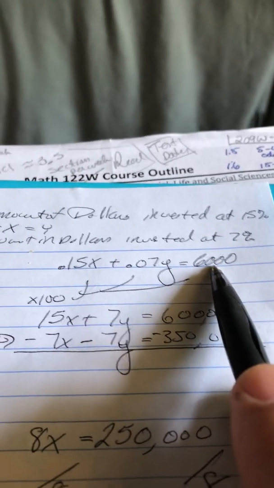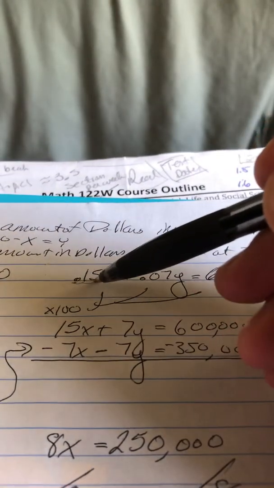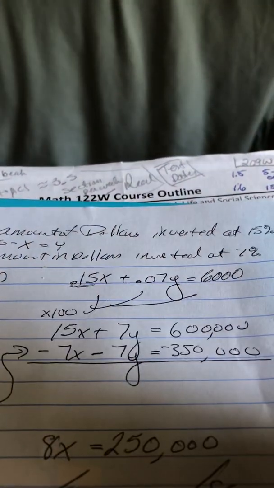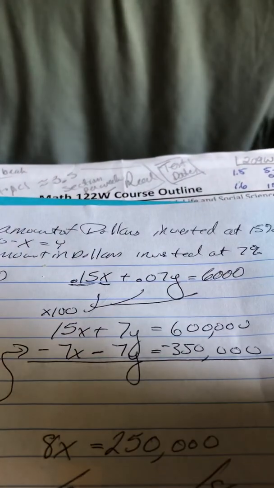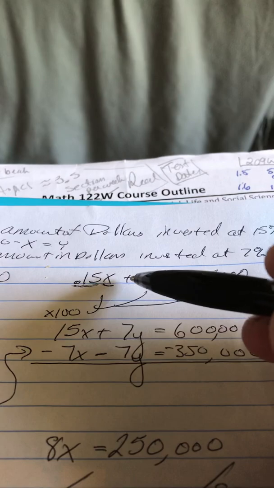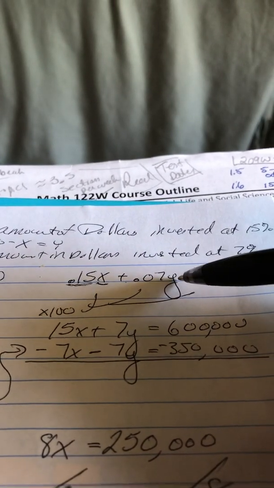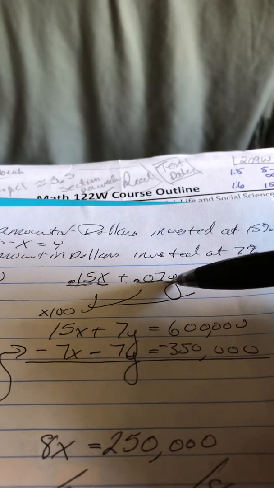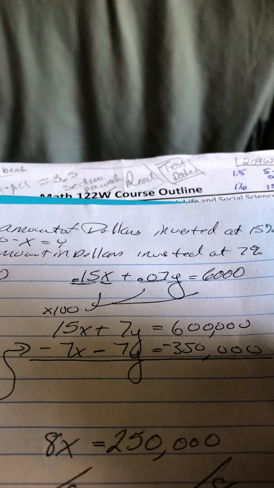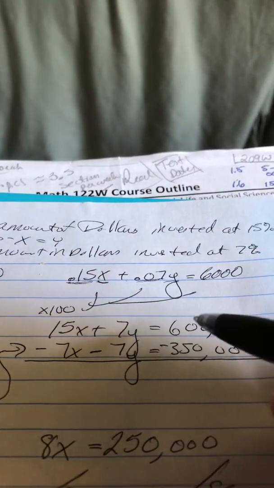Well, the way that you determine interest on an account is you take the rate, and one of the rates was 15%, and you multiply it by the number of dollars in the account. And then you add to that the interest earned into the second account. And the way you determine that is the rate multiplied by the amount of dollars in that account. Hopefully that makes sense.